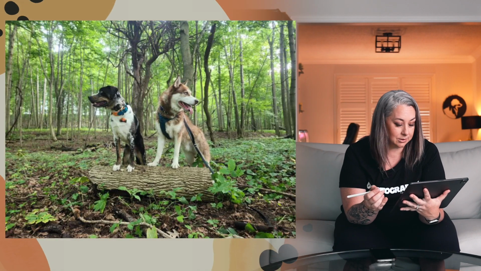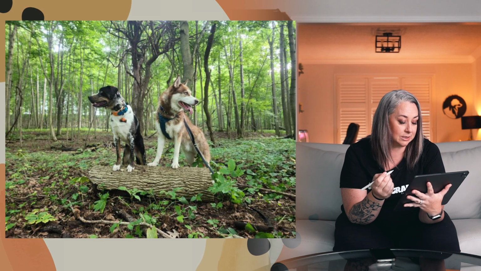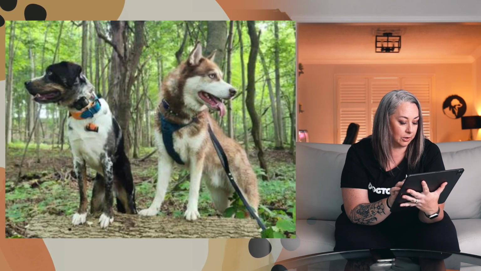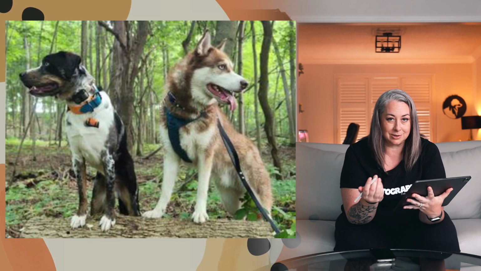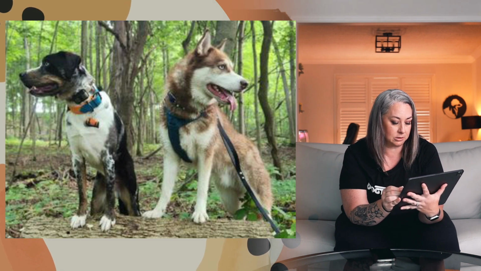Okay, and our last image submitted by you guys, thank you so much, is of these two amazing dogs. They look like bookends to me on this log. Yeah, I love it. Okay, so it does have a little bit of a green cast. Again, we've got two dogs here with some white in their fur, so that's always a dead giveaway to me to see if the image is tinted wrong.